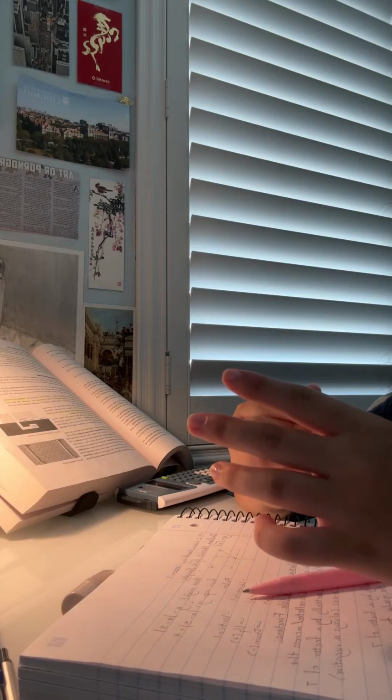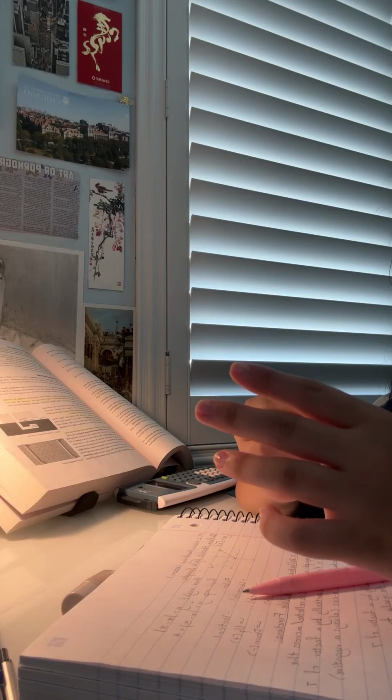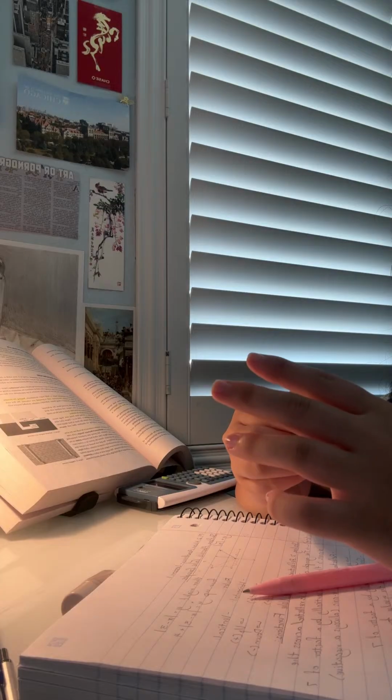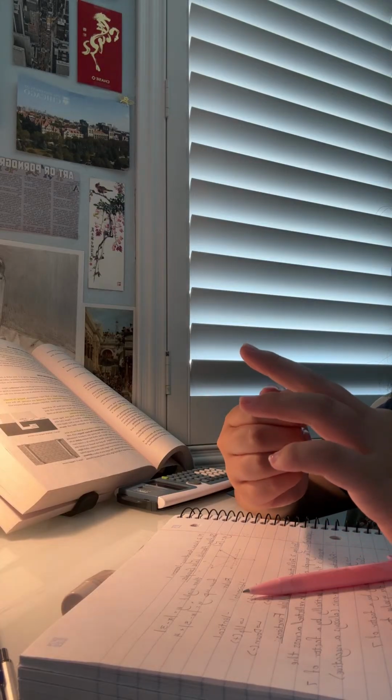So there's a couple of ways we could do it. We could first try to flip f of x and then try to stretch or compress it, or we could stretch or compress it first and then try to flip it.